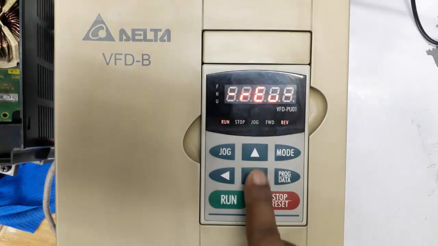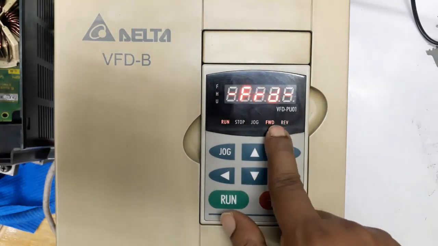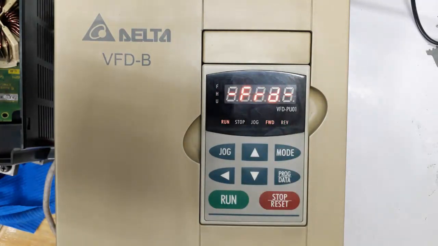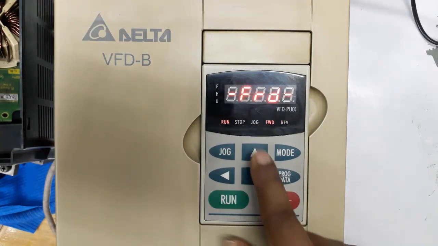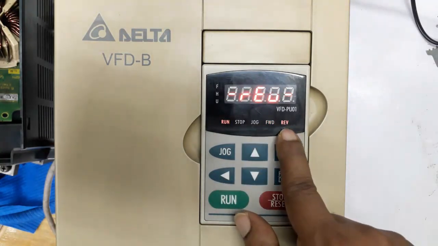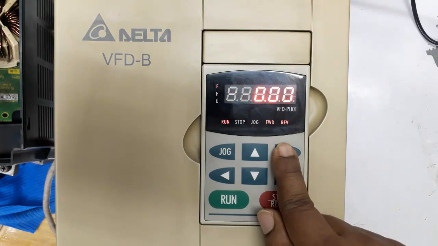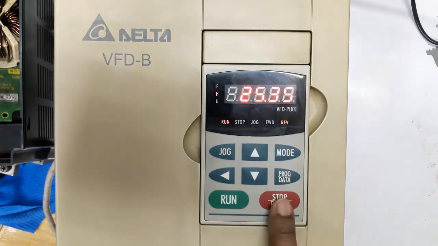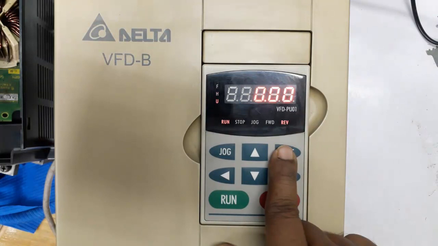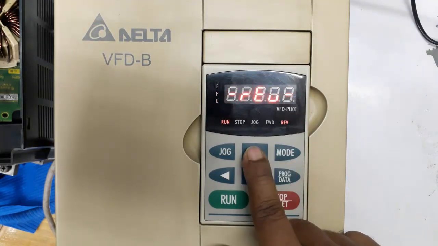Where one-way rotation is required, that time you need to control the other rotation mode. Sometimes you need to disable reverse rotation. So that time you use this parameter 2-04 motor direction control in Delta VFDB.